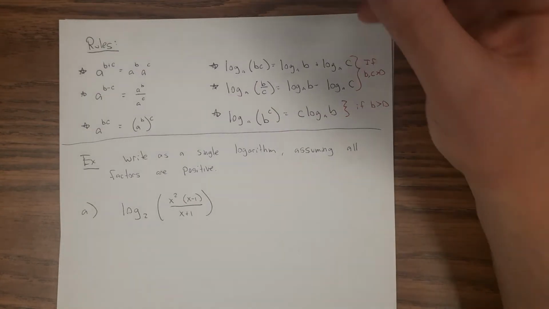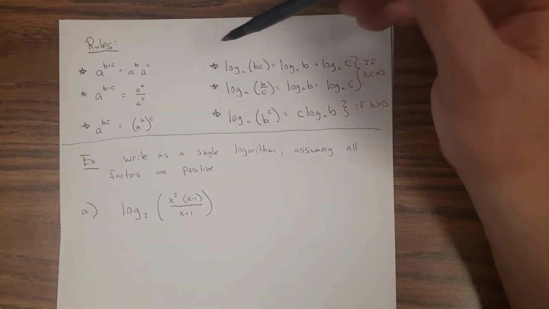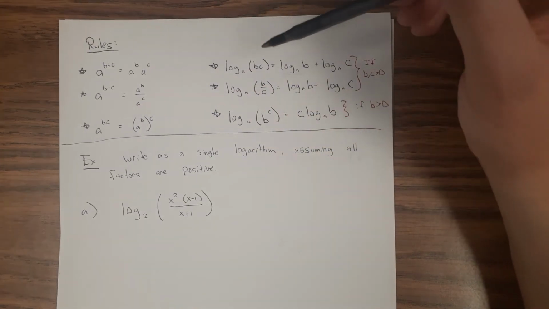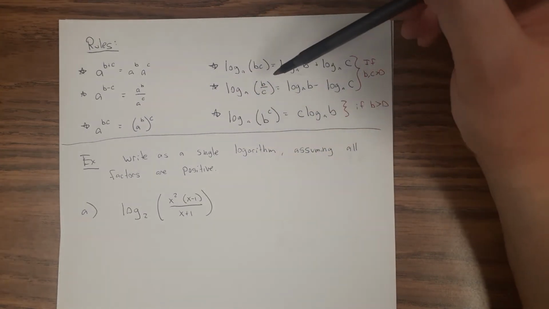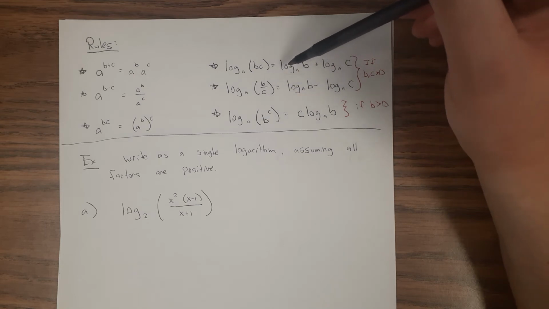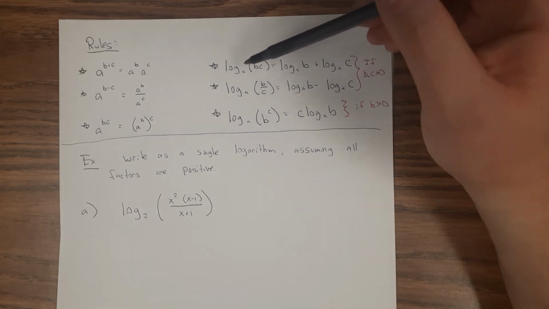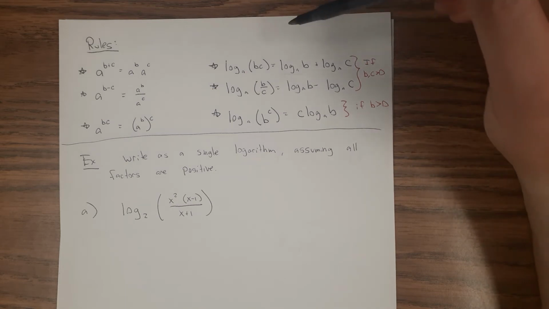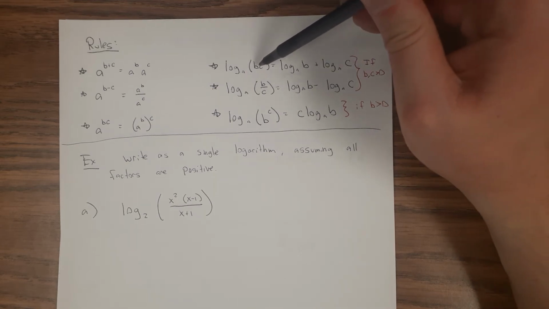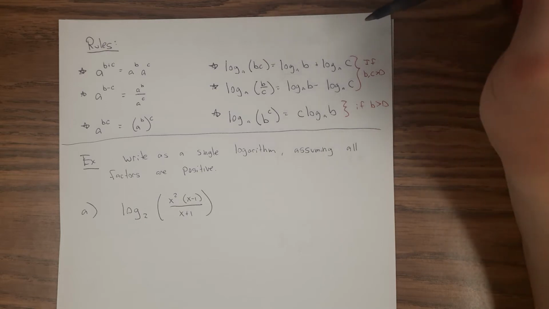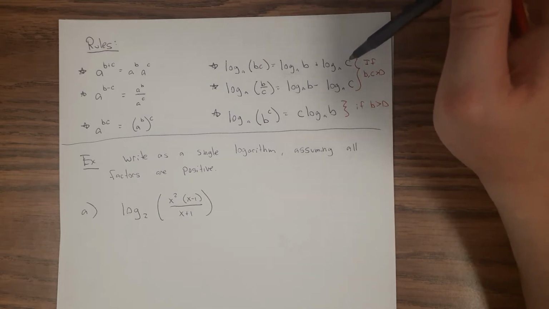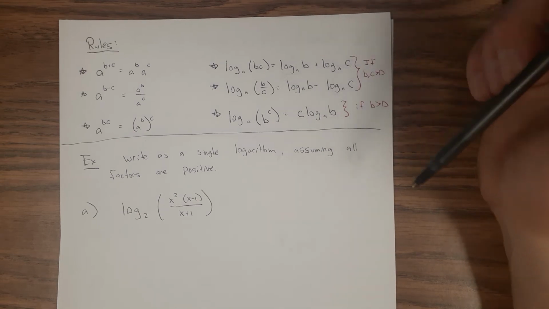Here are some rules for exponents and logarithms. You should know these already. You should really know all of these already, but let me emphasize something. For these logarithm rules, you have to obey the domain of logarithm.